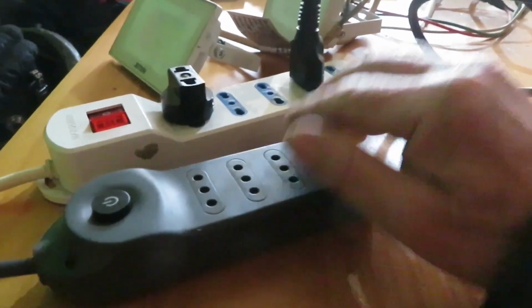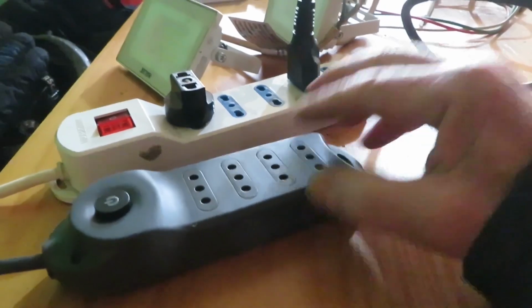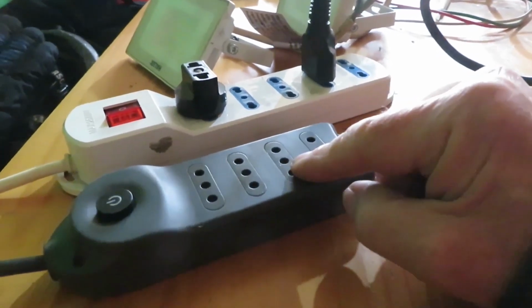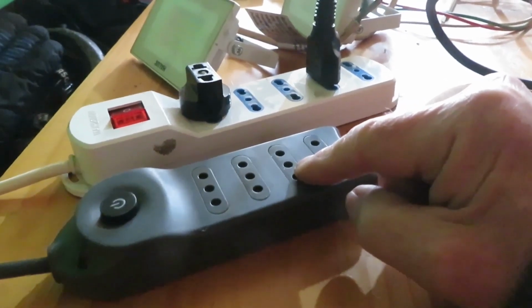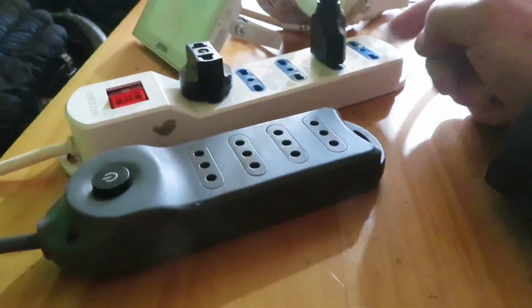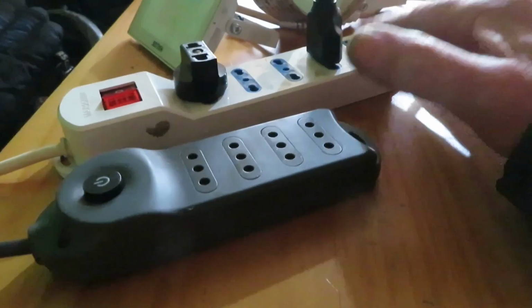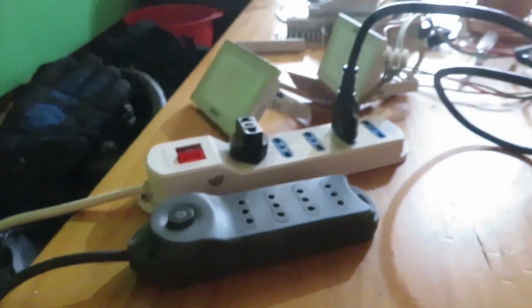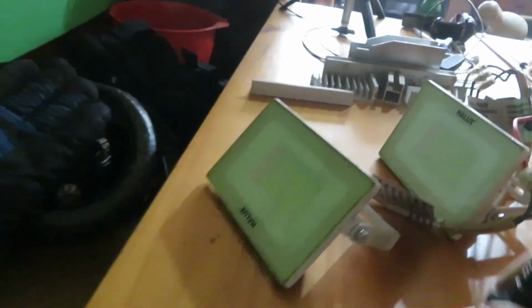So, what is the difference between both power strips? The thing is that this one has a ground wire and this other one has a fake ground wire. It looks like it has a ground wire, but after taking it apart, I discovered it had no wiring inside.